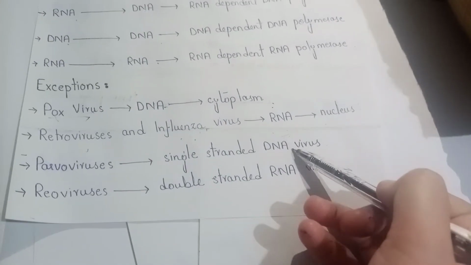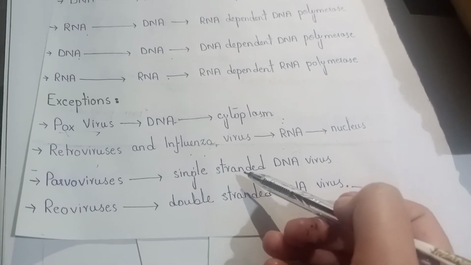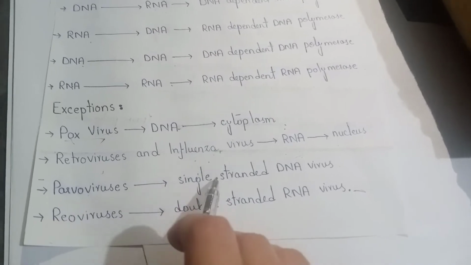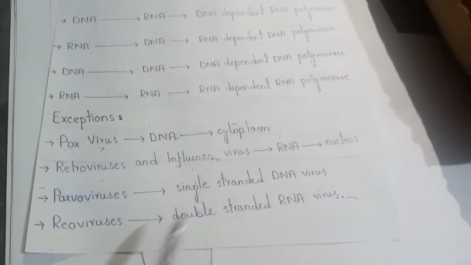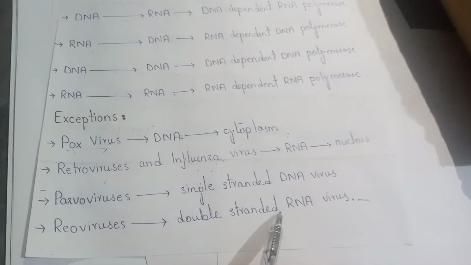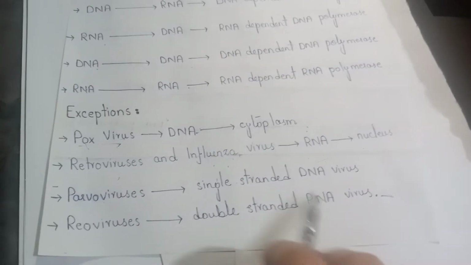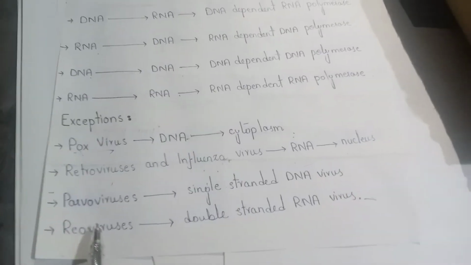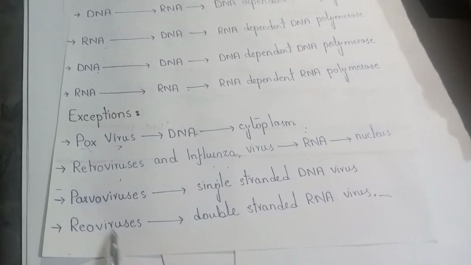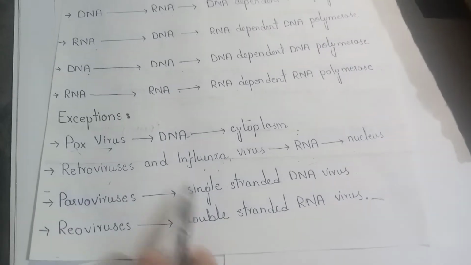Most of the DNA viruses are double-stranded DNA viruses, except parvovirus, which is a single-stranded DNA virus. Now most of the RNA viruses are single-stranded RNA viruses. The exception is reoviruses. So reovirus is the only double-stranded RNA virus.